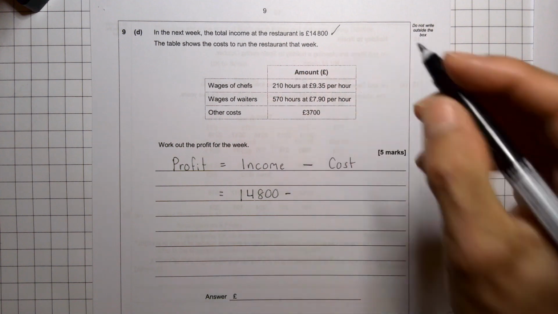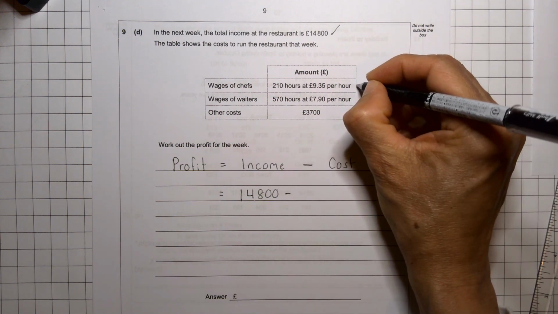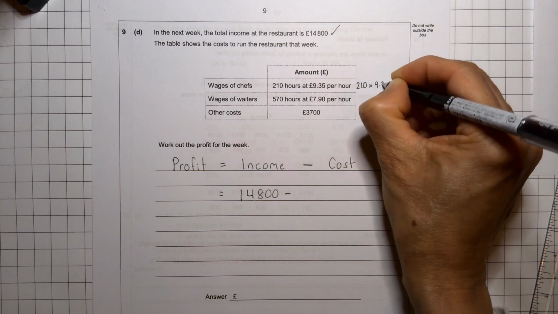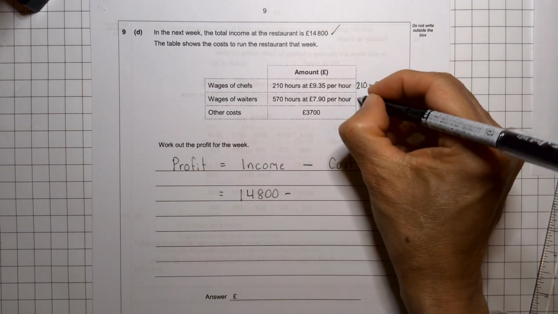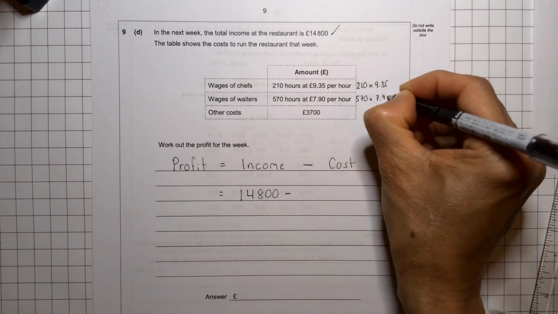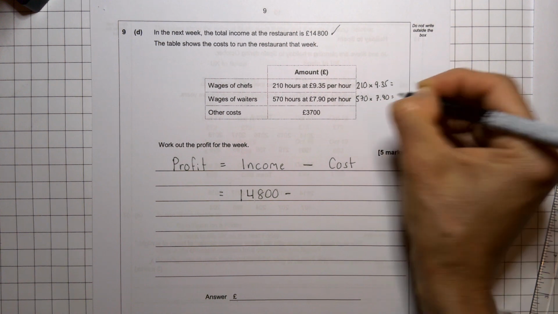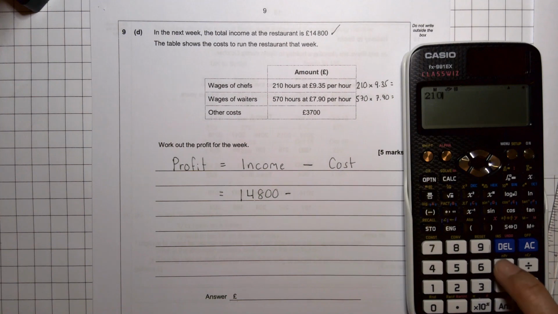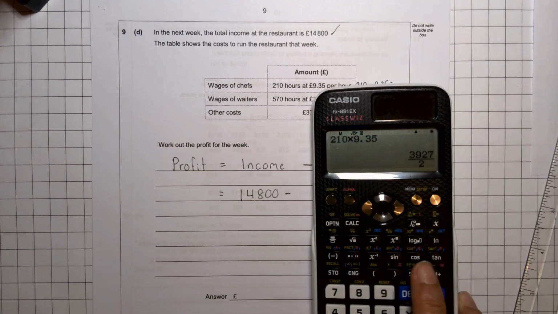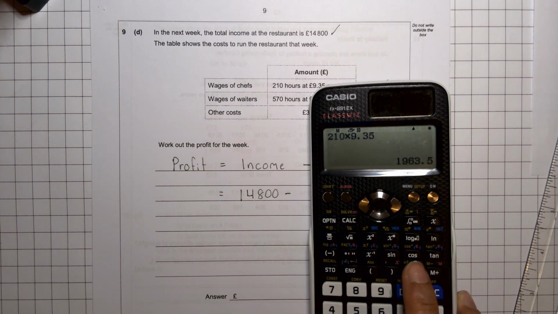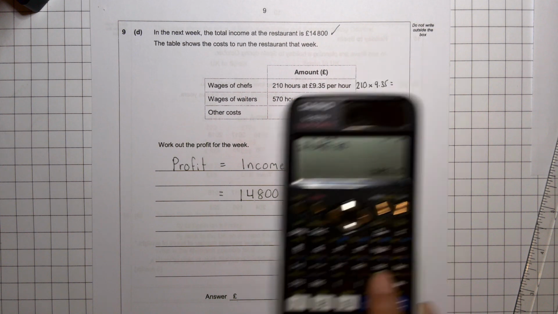Okay, so to work this out, I'm going to do 210 times £9.35. I'm going to do 570 times £7.90, and let's get the calculator to do that for us. So 210 times £9.35 gives an answer of, you can just about see it there, change it to a decimal, 1,963.5.